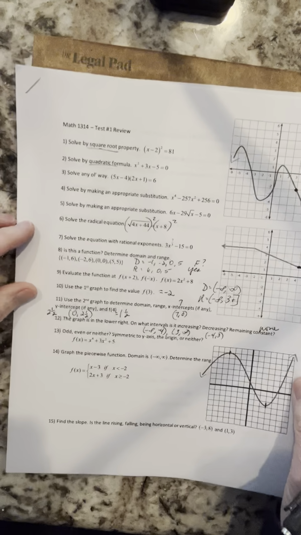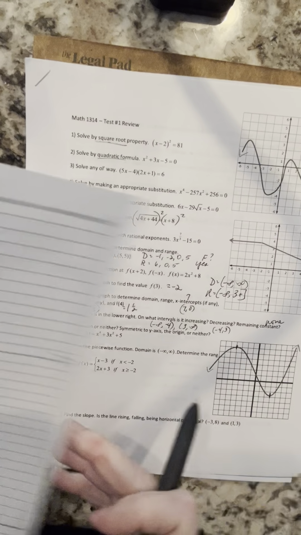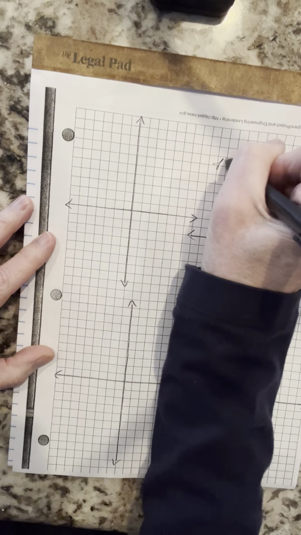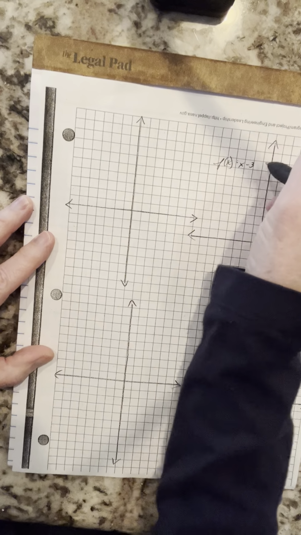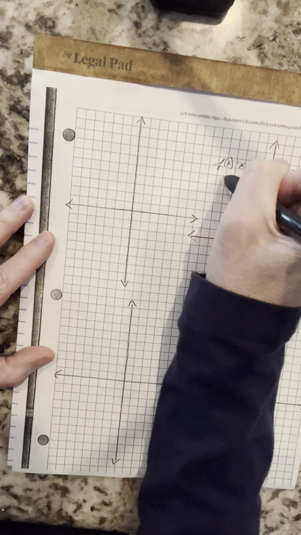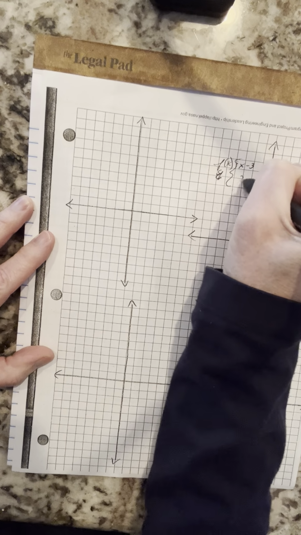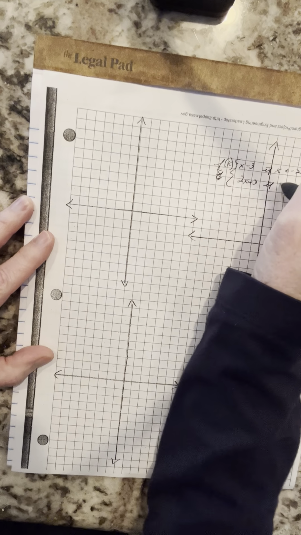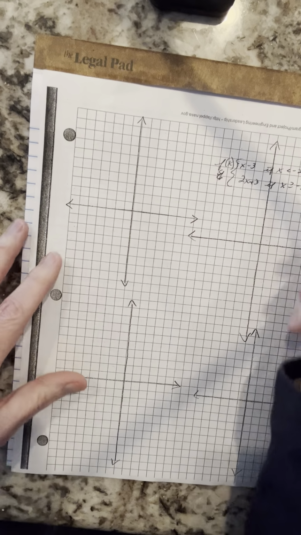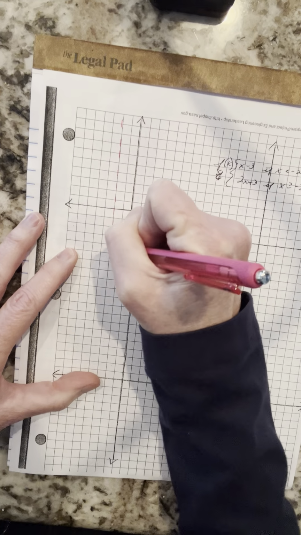Number 14, I'm going to graph the piecewise function listed here. So let's look at this. We have f of x equals x minus 3 if x is less than -2 and 2x plus 3 if x is greater than or equal to -2. Okay, first thing I'm seeing is I'm going to build a wall at -2. So there's my wall.